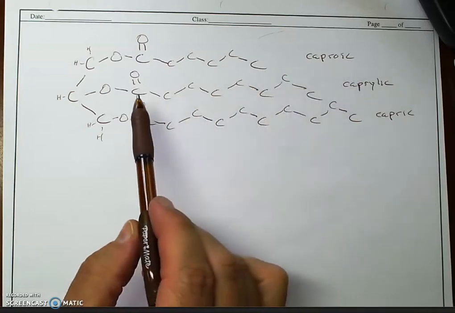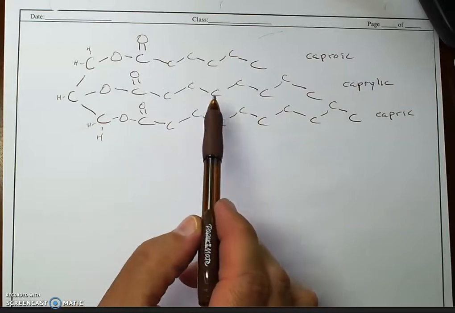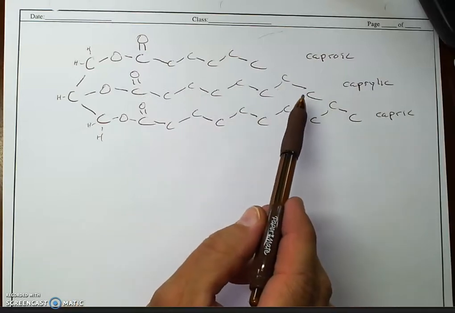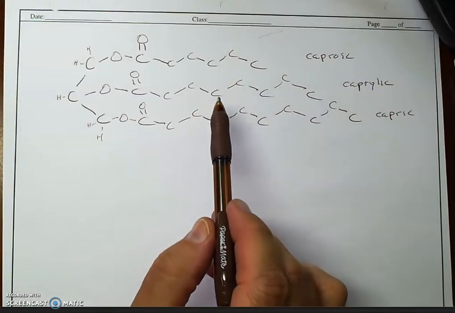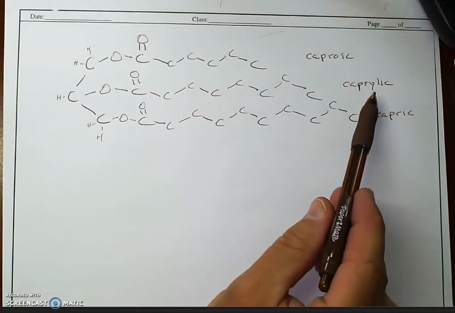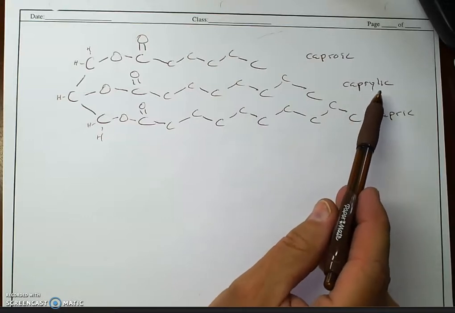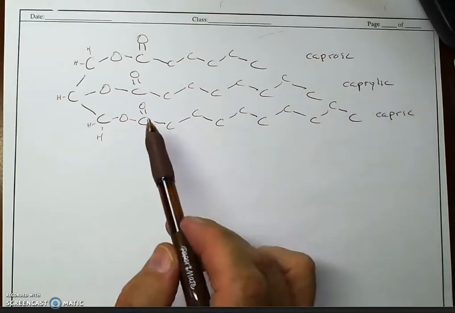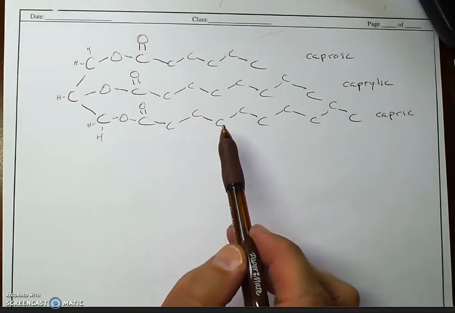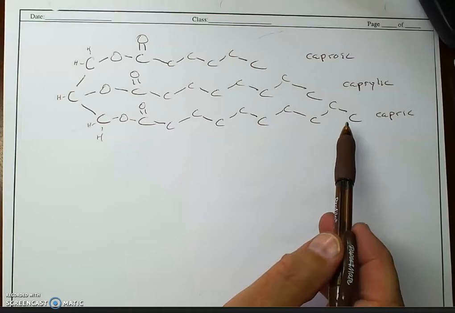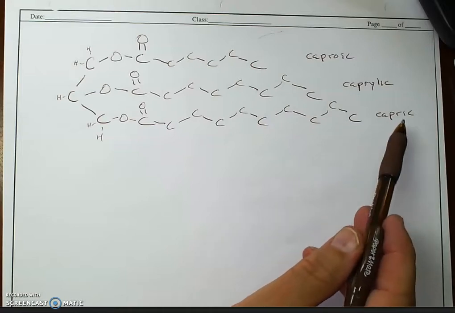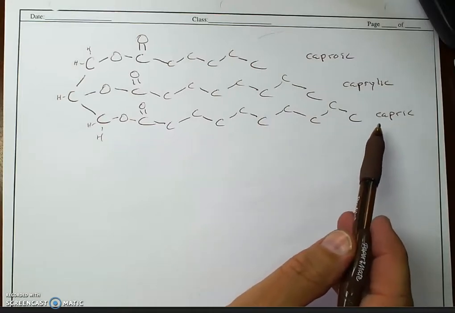I also drew here in the middle an 8 carbon saturated fatty acid. That would be called octanoic acid, but it is also known by its common name of caprylic acid. And then I drew a 10 carbon saturated fatty acid. That would be decanoic acid, also known as capric acid.